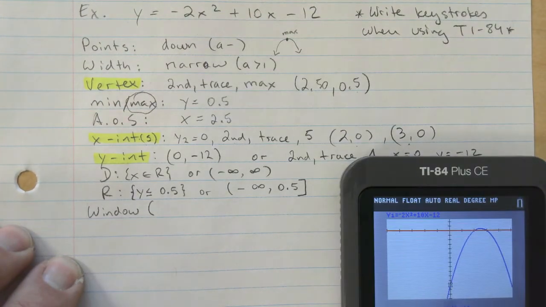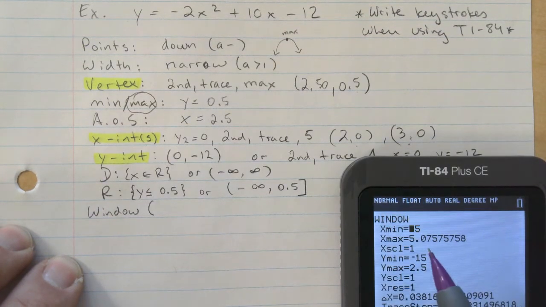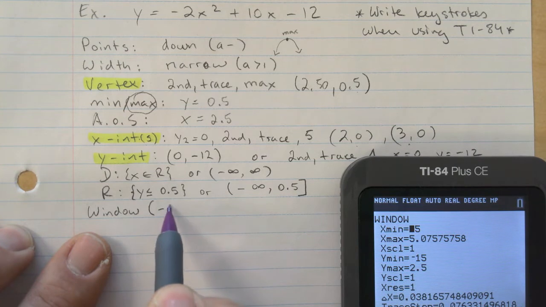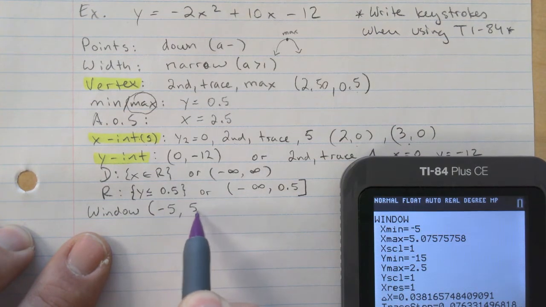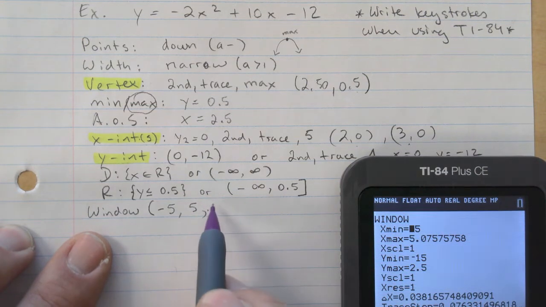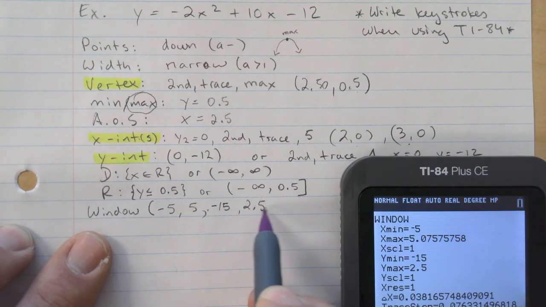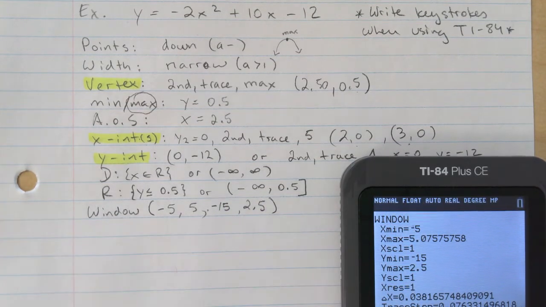Let's go to our window. I'm just going to copy down the values approximately. So I went -5, and I went -15 to 2.5. And again, this window is not right or wrong.